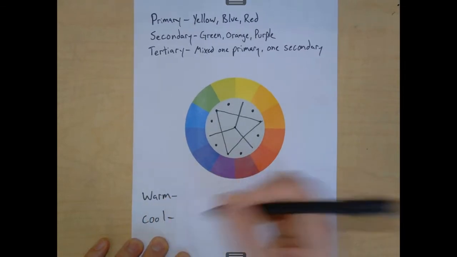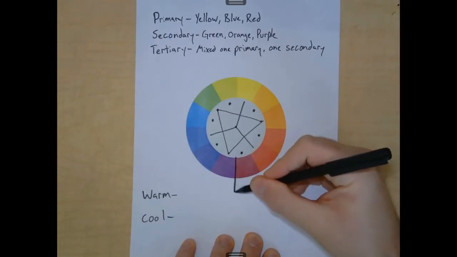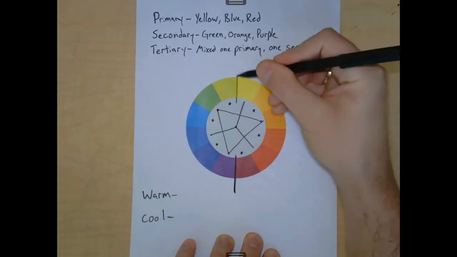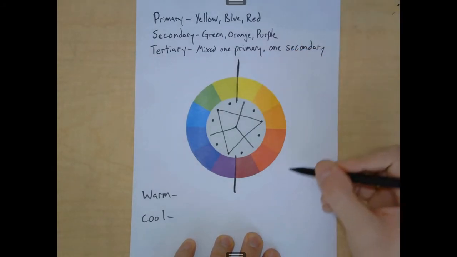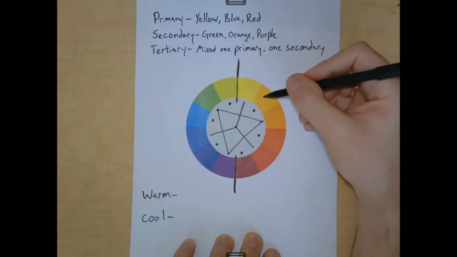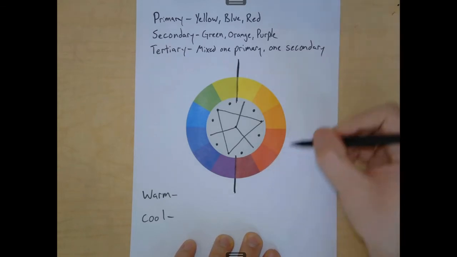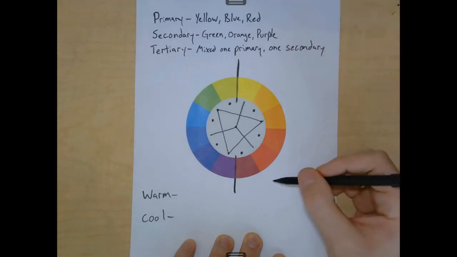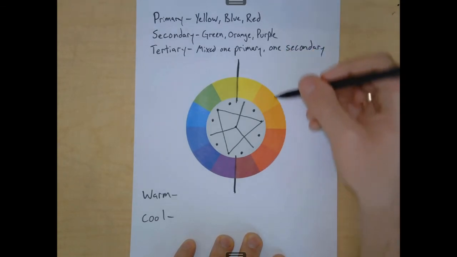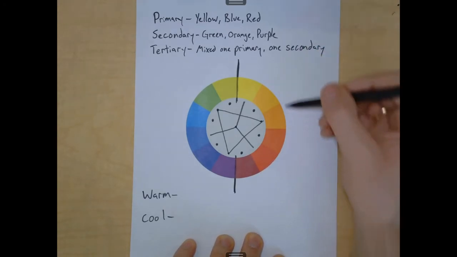Okay, and warm colors are, if you were to take your color wheel and divide it in half, this whole side is warm colors. Everything yellow, yellow-orange, orange, red, and red-violet, those are all warm colors. Why do we call them warm colors? Because they look hot, right? They look like lava or hot metal or fire. Those are the colors you're going to see in things that are really super hot, right? So those are warm colors.